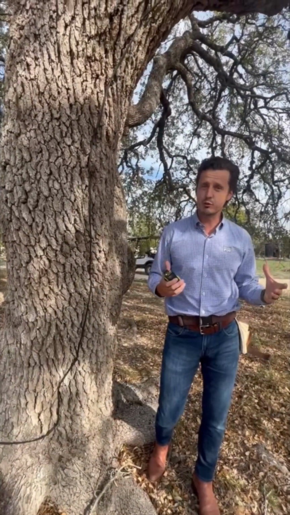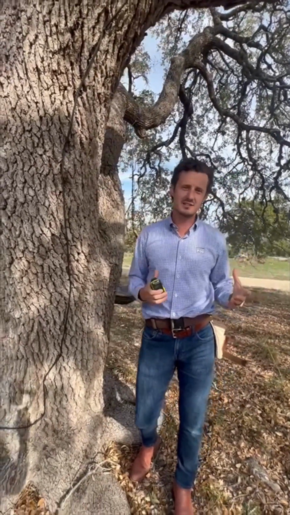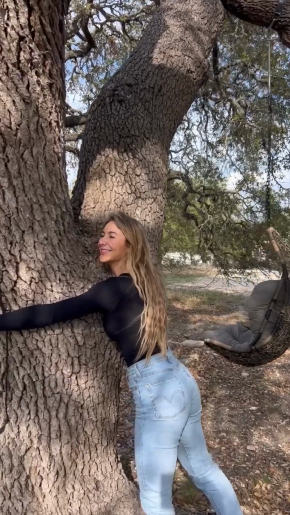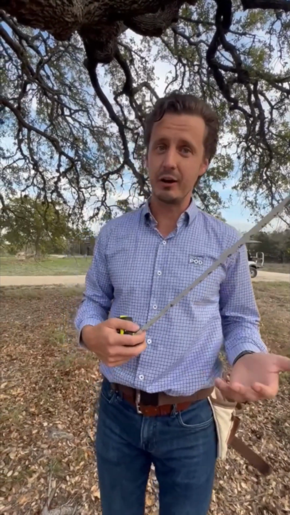You will always have to double check what constitutes a protected or heritage tree within your municipality, but that is the easy part. An easy first step to determine if a tree is protected is to give it a hug. If you can wrap your hands around a tree, typically that tree is not going to be protected. If you can't, it's a telltale sign that you have to do a little bit more research. And if you need any instructions on how to do it, here's Kelly hugging a tree. Too big. It's protected for sure. It's really protected.